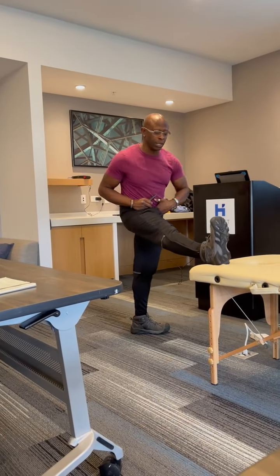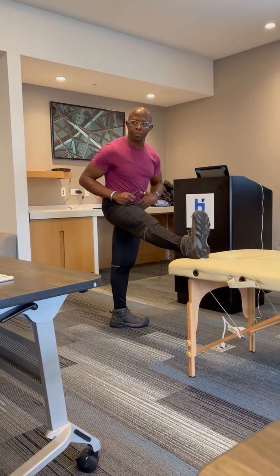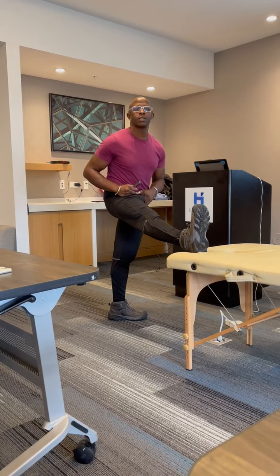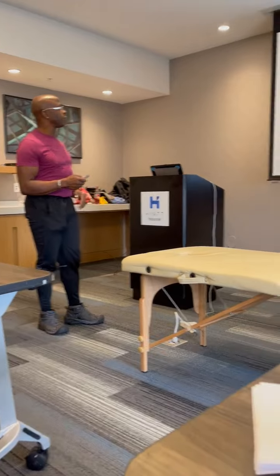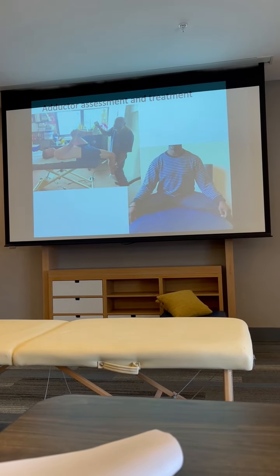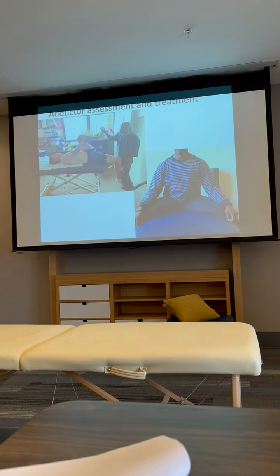Try to get a 3D stretch of the hamstring rather than just a sagittal plane stretch of the hamstring. That is the same for, you'll see it come up. So here, adductor assessment and treatment.